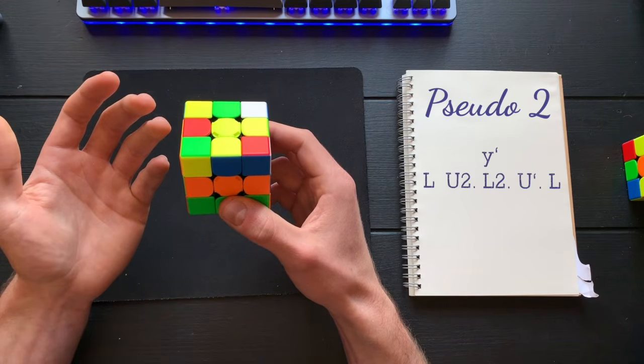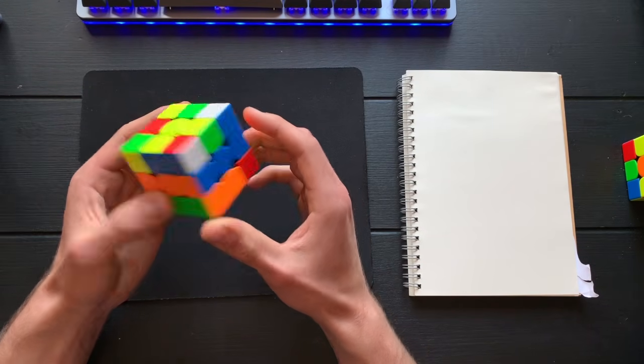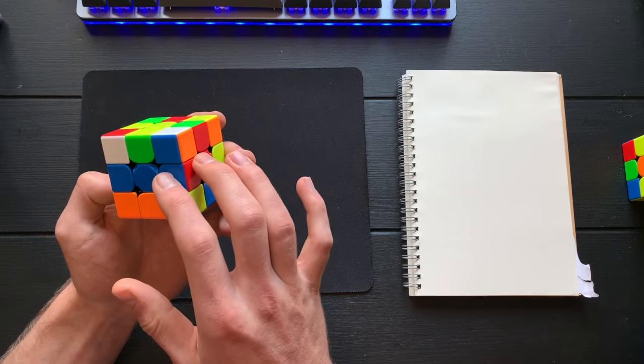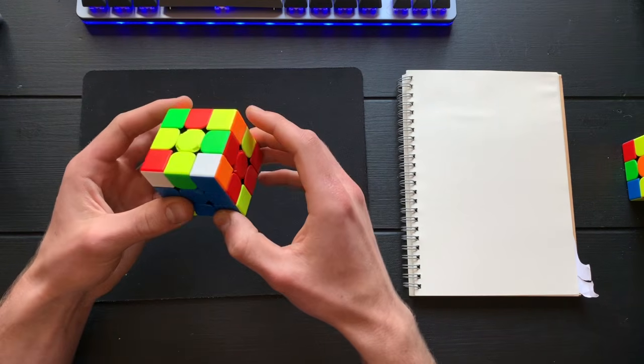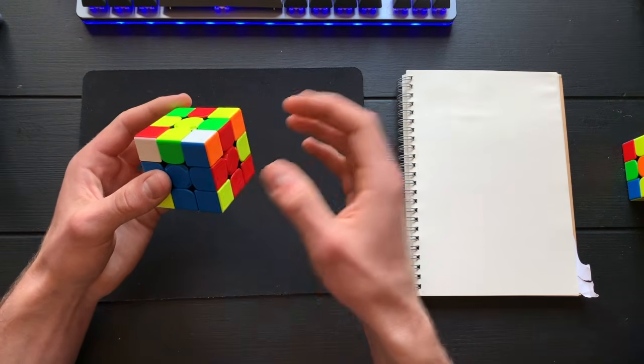Now the thing with pseudo F2L is that we can really easily take advantage of solved corners or edges. For example, I saw that we already have an edge solved right here. With normal F2L, this is not the best case. It's not bad, but it's not the best. We have to take out the edge and insert it.